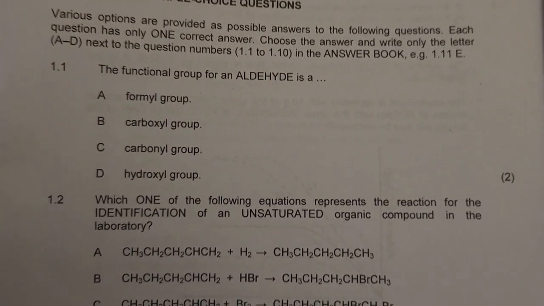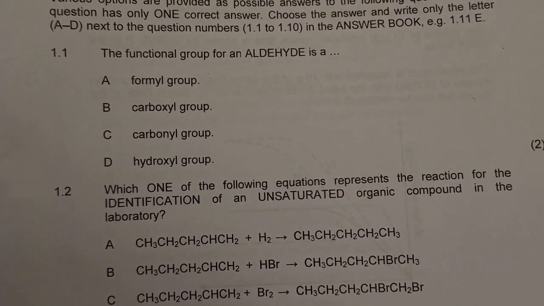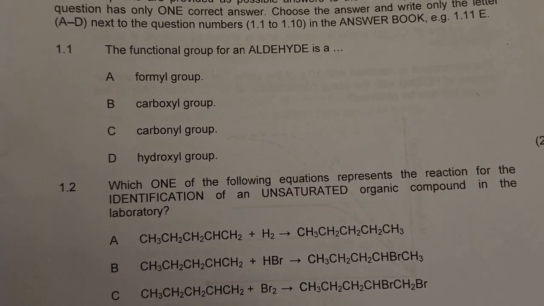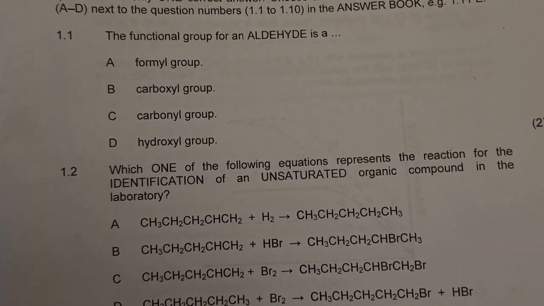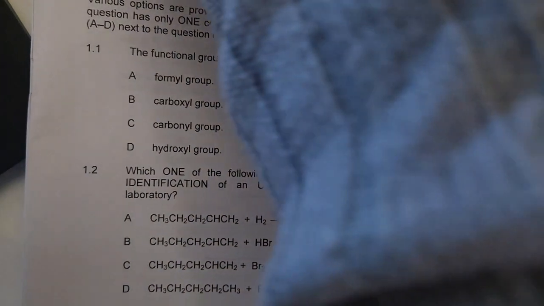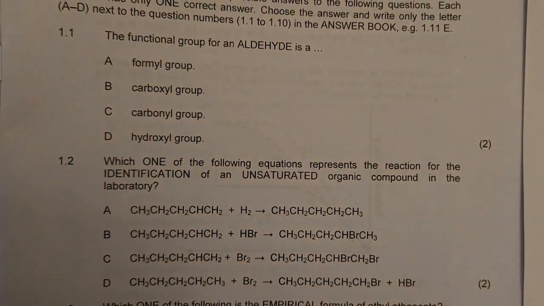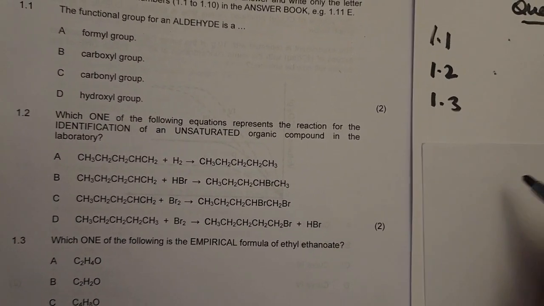According to this one, 1.1, the functional group of an aldehyde is formyl. We have got only 4 functional groups that need to be known.